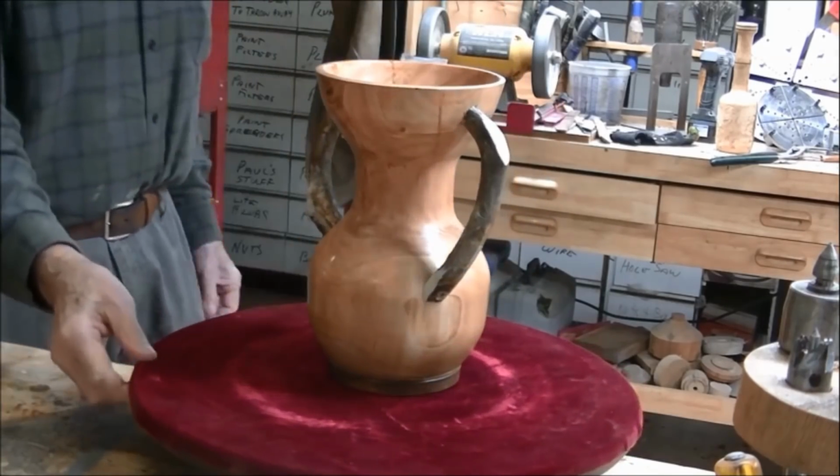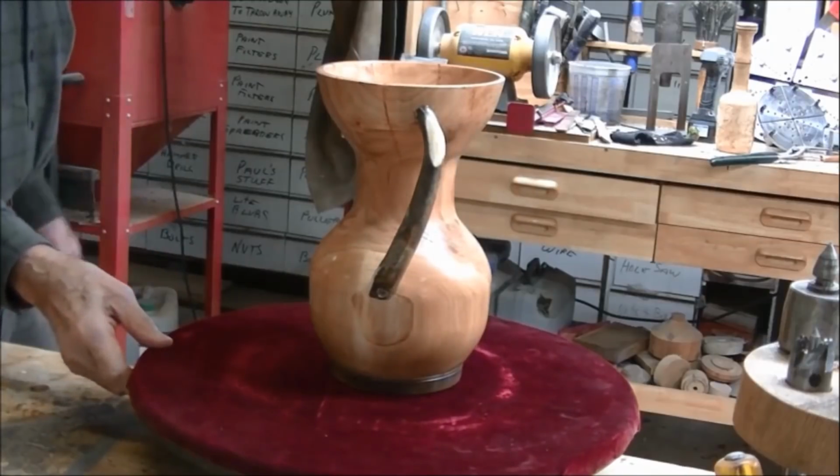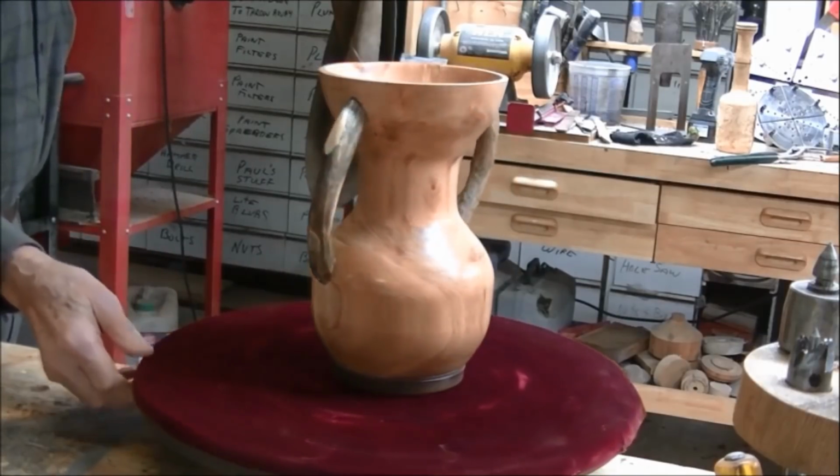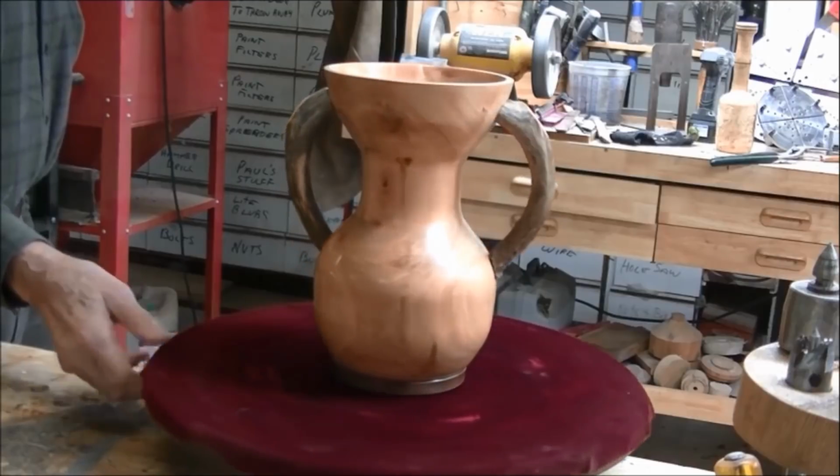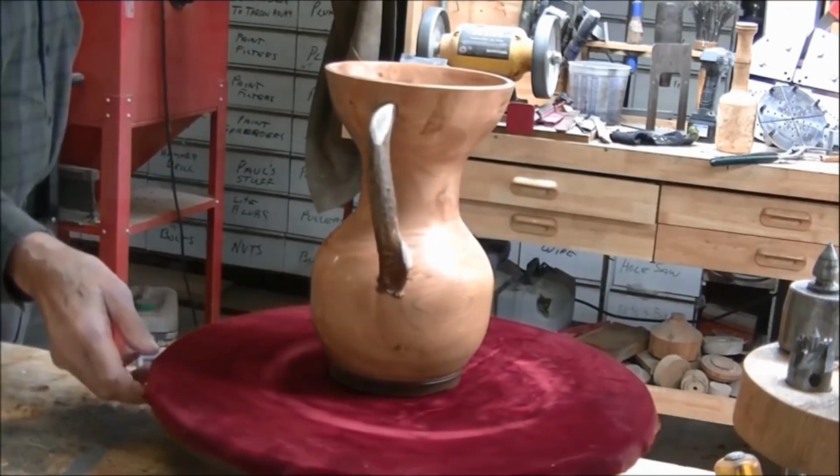Get my ugly butt out of the way here. I'll take some stills, put on the end as usual.